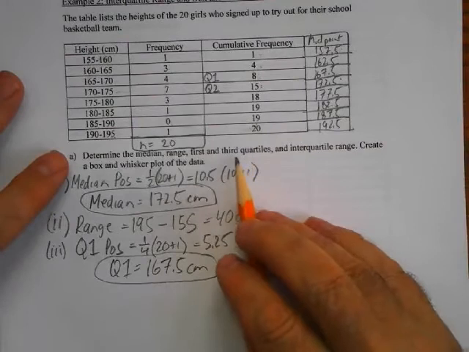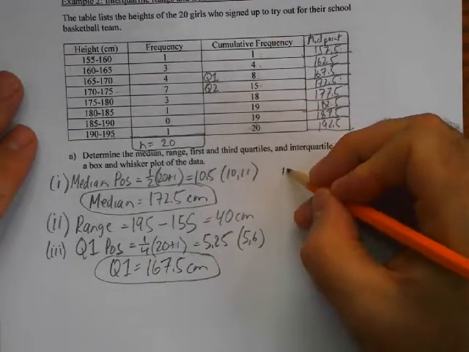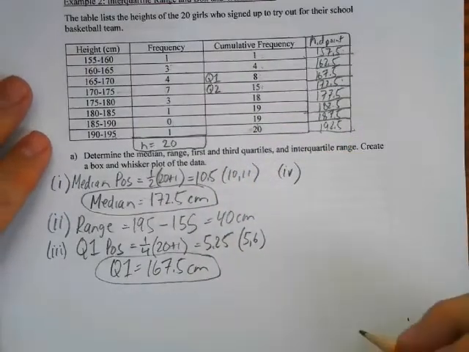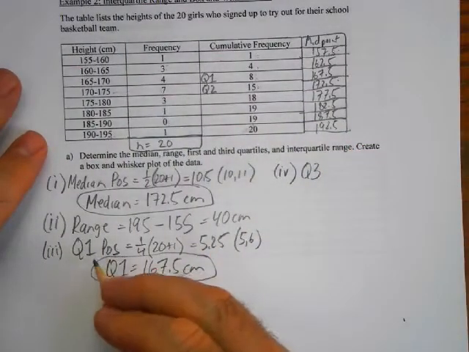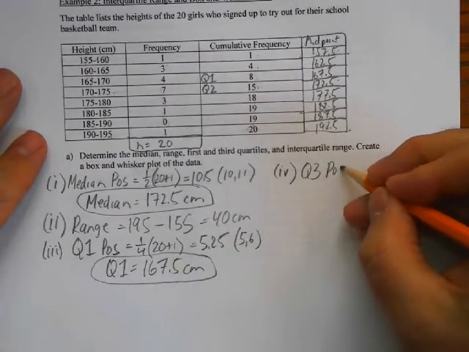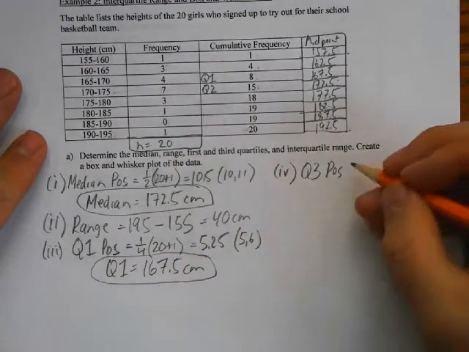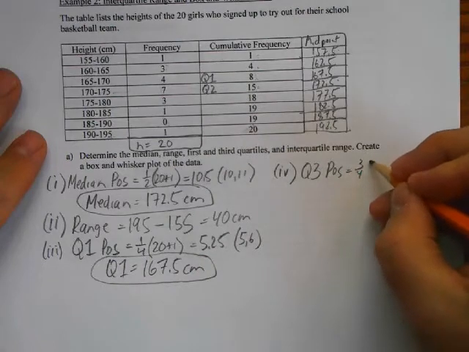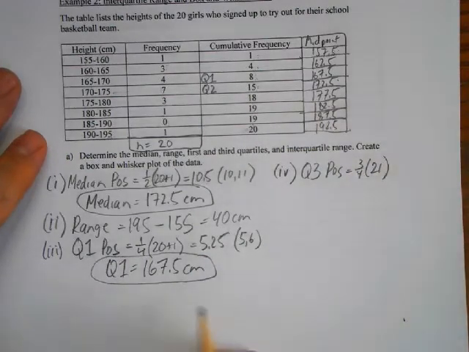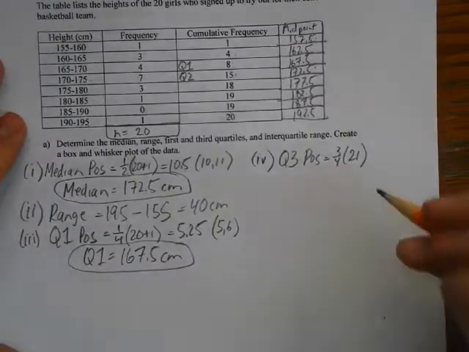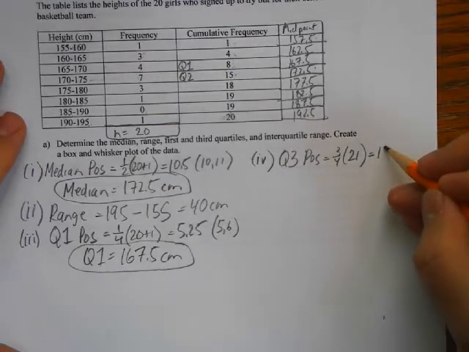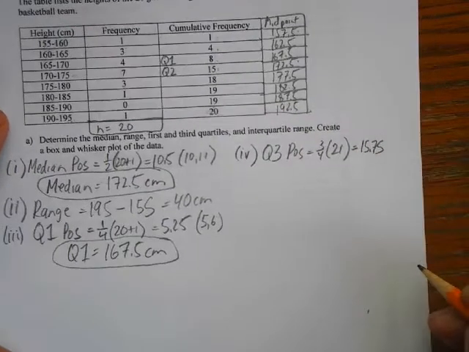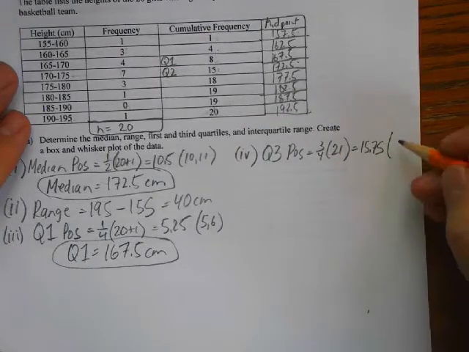Okay, next thing we want is the third quartile. I'll do that up here. So we want to find the position. Hopefully this is making more sense. So it's like we did for Q1, except instead of having a quarter there, we use 3/4. So 3/4 of, at this point I'll just put 21 because it's always going to be 21, 20 plus 1. And that's equal to 15.75. So again, we use the integers around that number, 15 and 16.